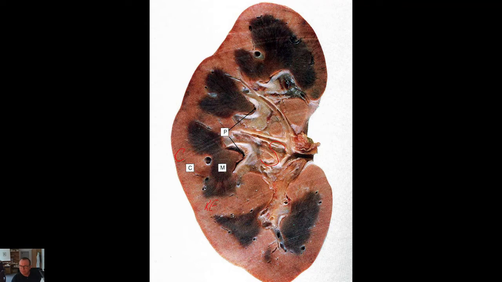Renal columns, columnae renales of Bertini. Renal column. So this is one renal column. These darker areas, usually triangular in shape, are so-called renal pyramids. Pyramids, which is a good name corresponding with their shape, and they are composed of medullary tissue. So this is the medulla. You can see that the medulla of a kidney isn't continuous. It is divided into several pyramids.